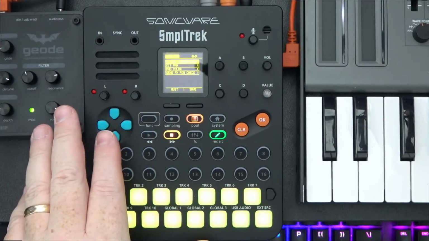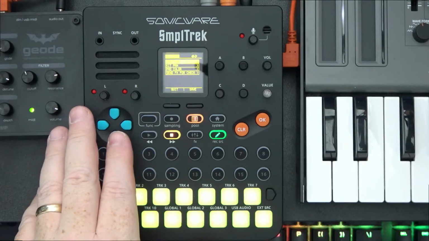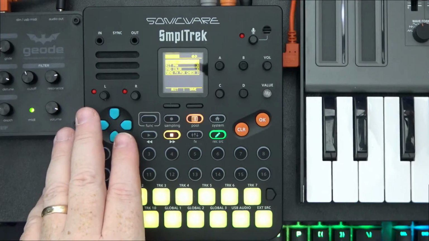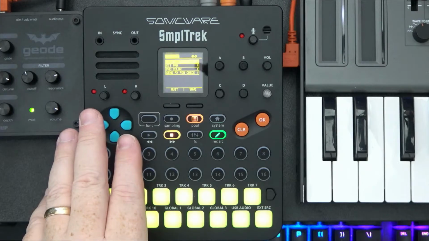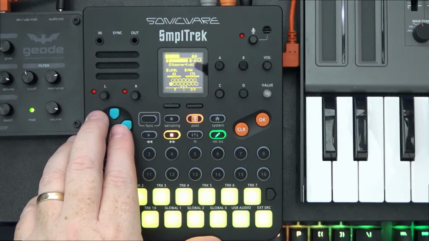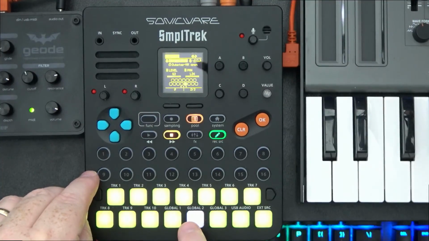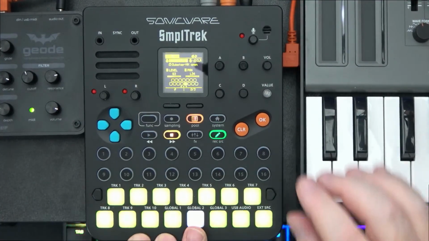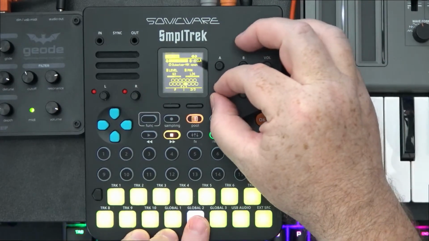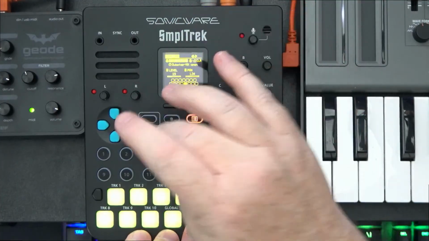Yes. Okay, instrument parameters, maybe it's that one. Yes, it is. Oh, that's brilliant. So now we can change the level of that, which is C. So let's listen to that. Ah, we can't play while we're in here. That sucks.